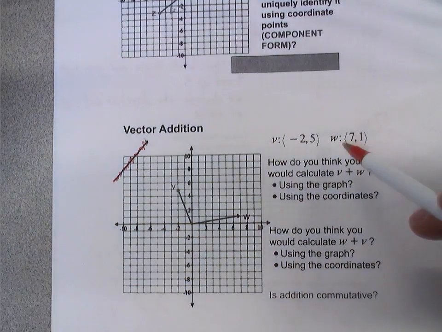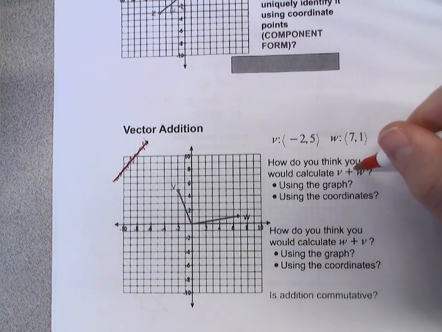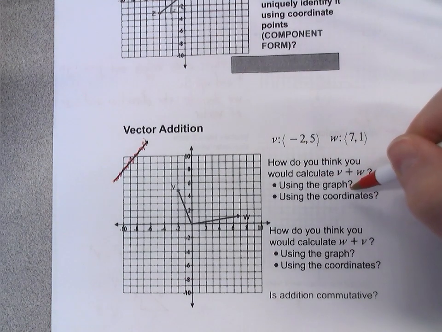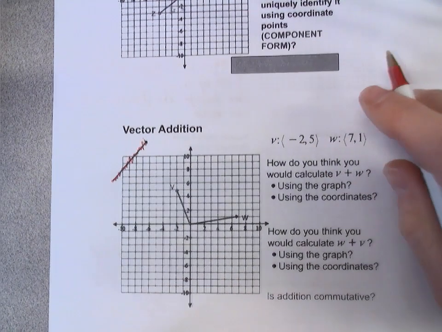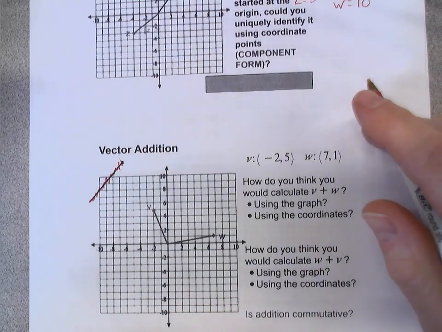And so the question is, how do you think you would calculate v plus w using the graph or using the coordinates? There's a couple things that we can do to figure this out, and it all works together.